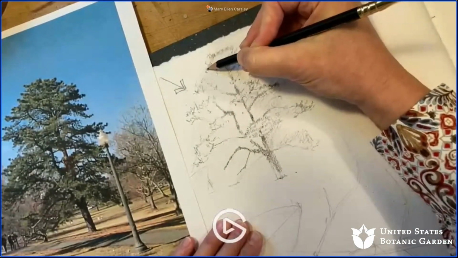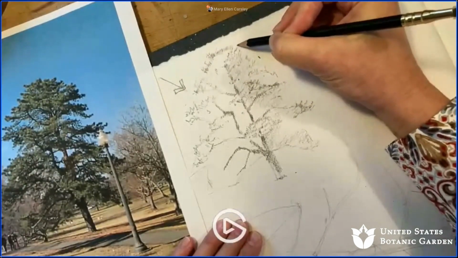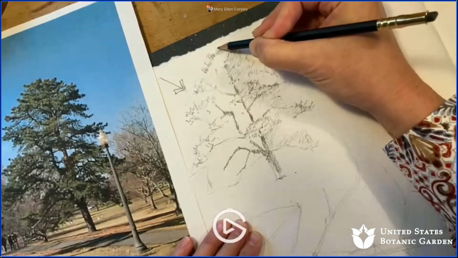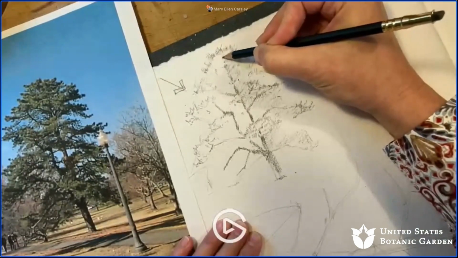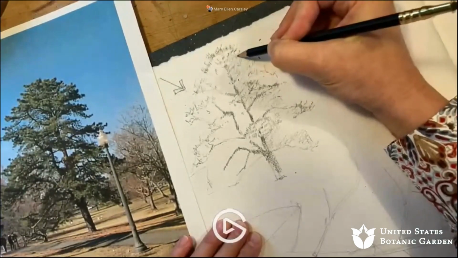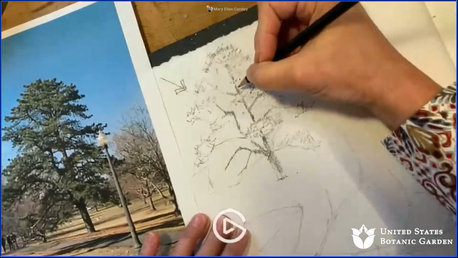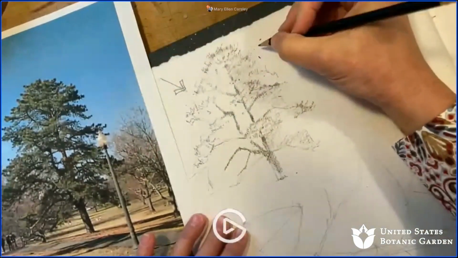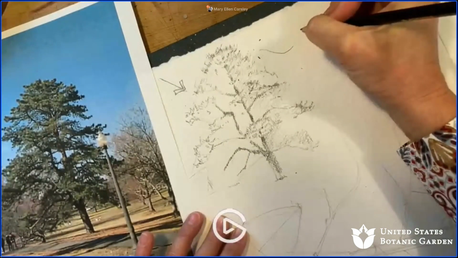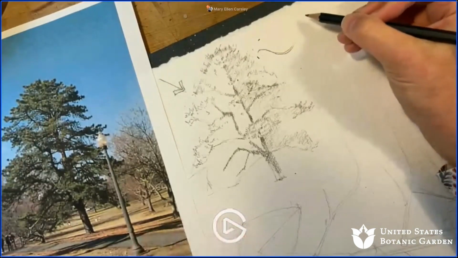Now, another thing to notice as you're drawing is the posture. Trees are a lot like people. They have posture, the way they stand, the way they hold their limbs. And this tree has a tendency to have its branches go a little bit down and a little bit up. So it has a lovely sort of gracious curve to it.